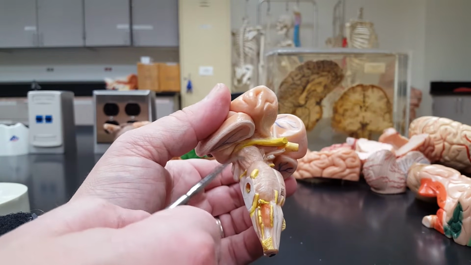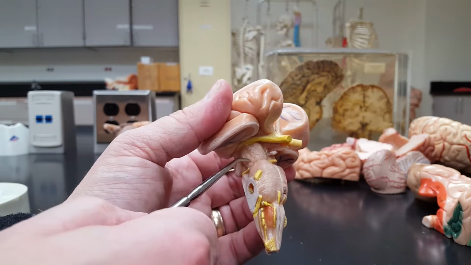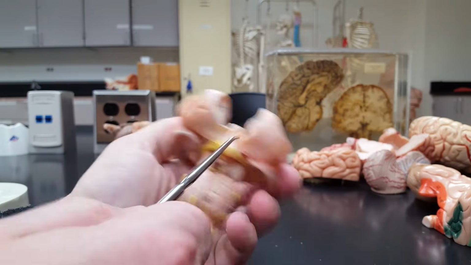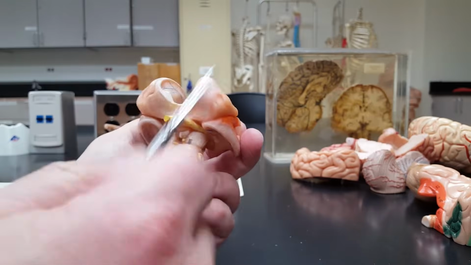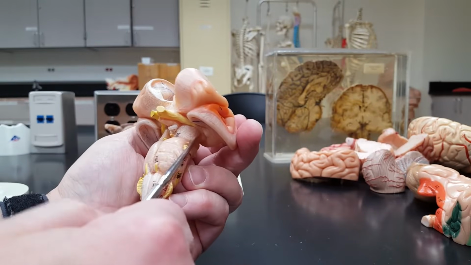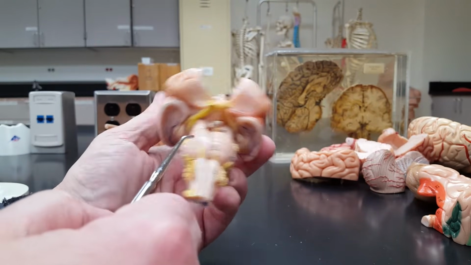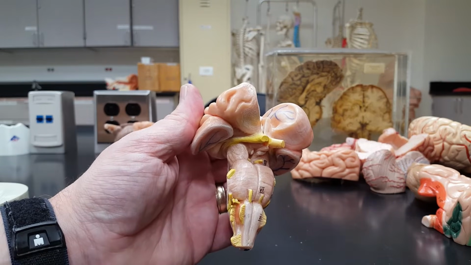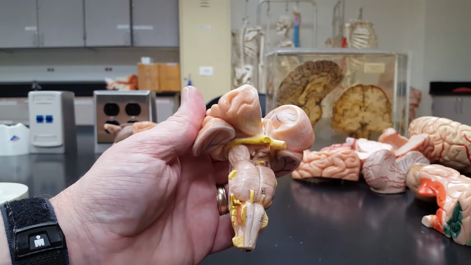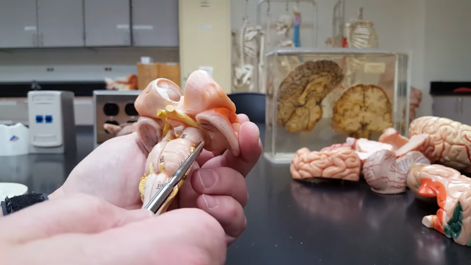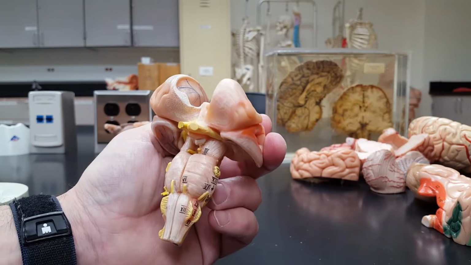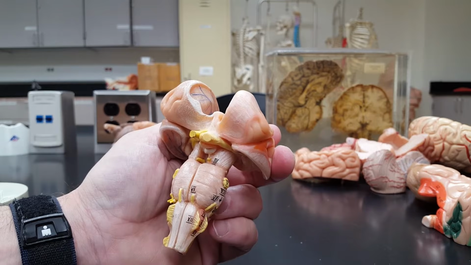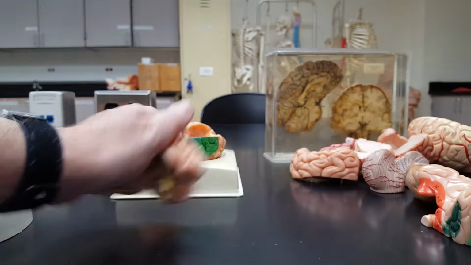These are big tracts of wiring that run between the pons and a higher brain structure, that cerebrum. So these things are called cerebral peduncles.